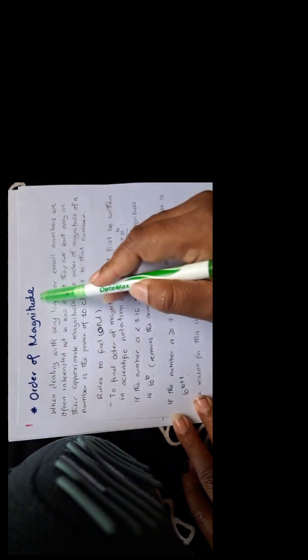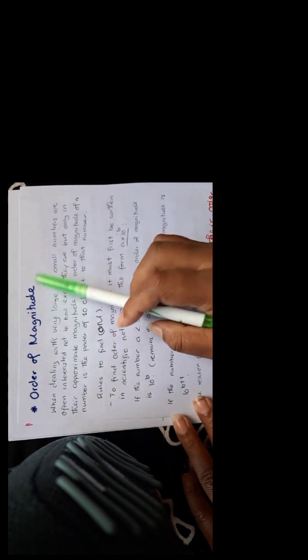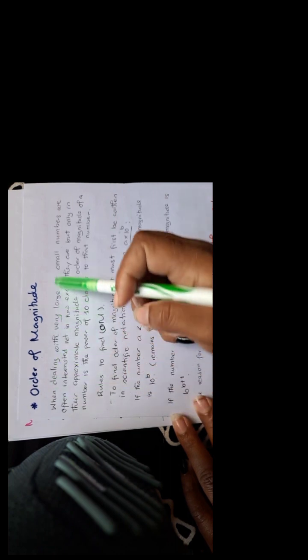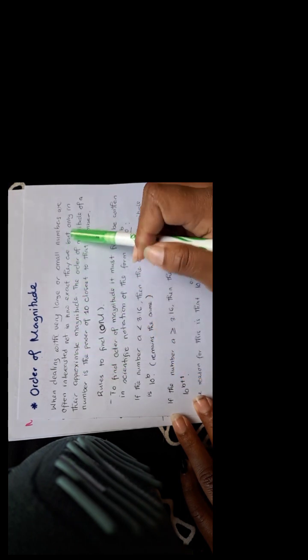Our next subtopic of discussion is order of magnitude. It's a topic under measurement. So yeah, when dealing with very large or very small numbers, we are often interested not in how exact they are, but only in their approximate magnitude.